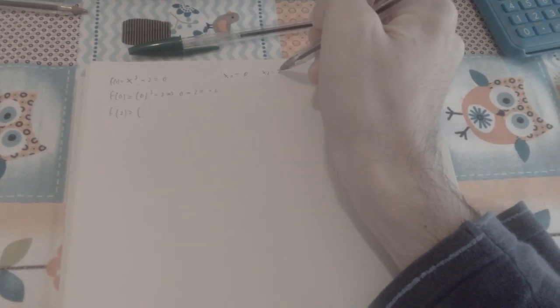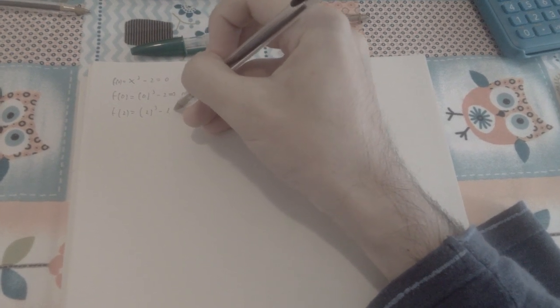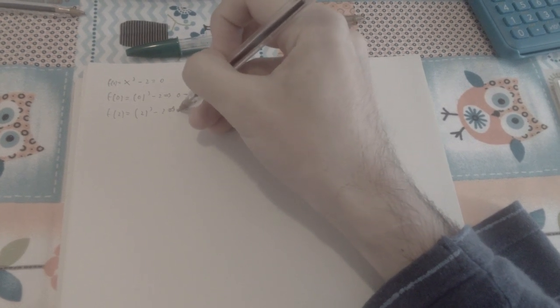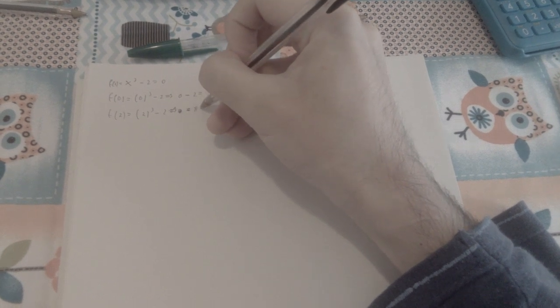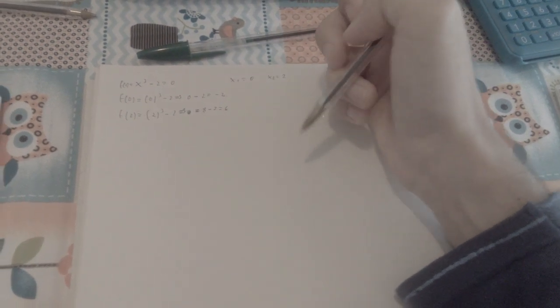If I plug 2 into my function, I get 2 to the third minus 2, which is 8 minus 2, so 6. So I get a negative value and a positive value.